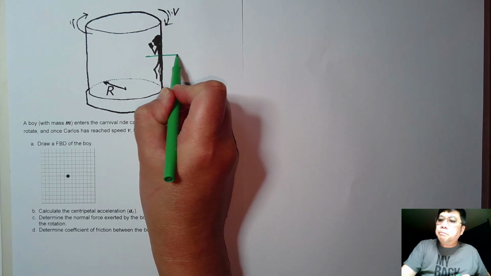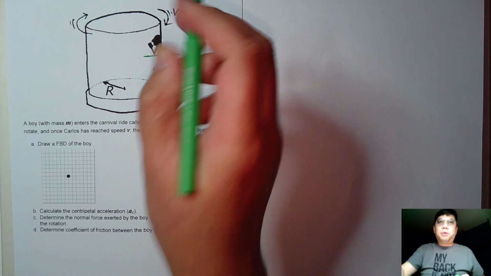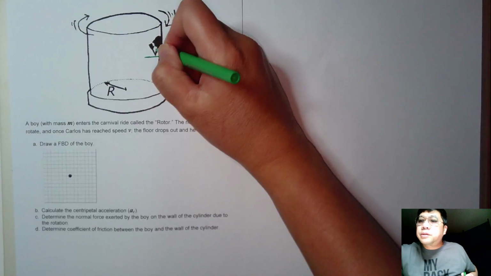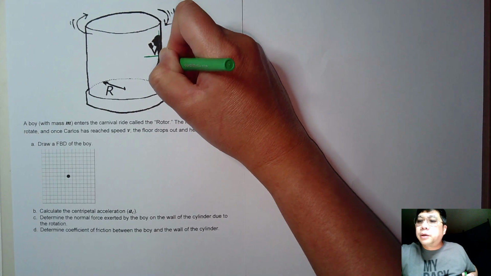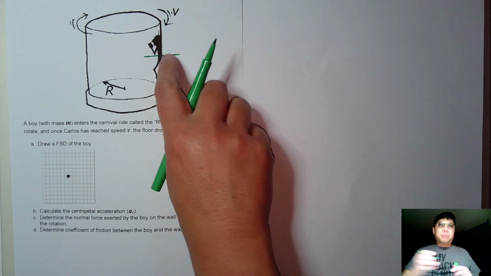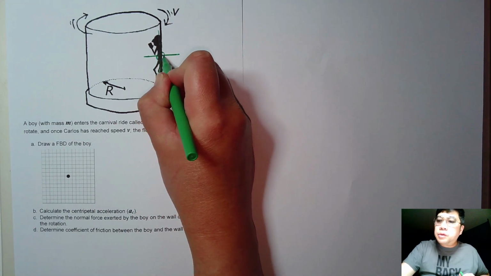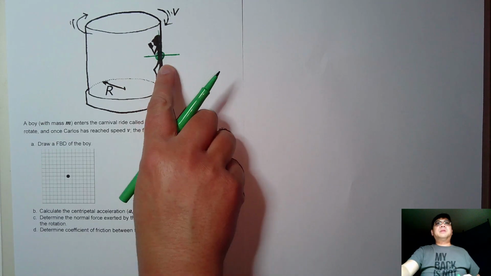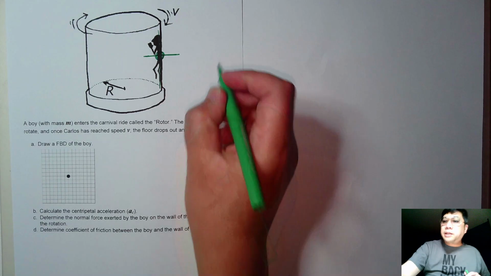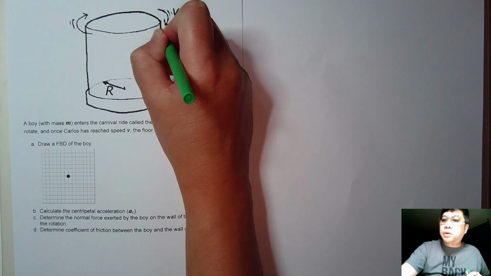Unfortunately, our illustration is colored ink or black ink, so it's really hard to see our section. However, we still can draw this one. This is your x-axis and this is your y-axis.